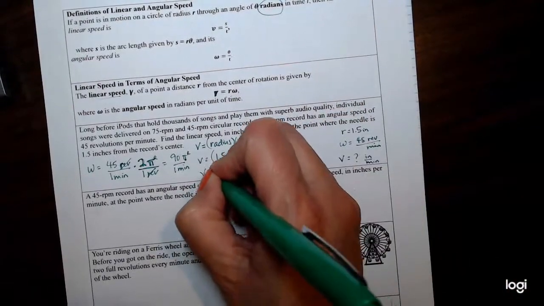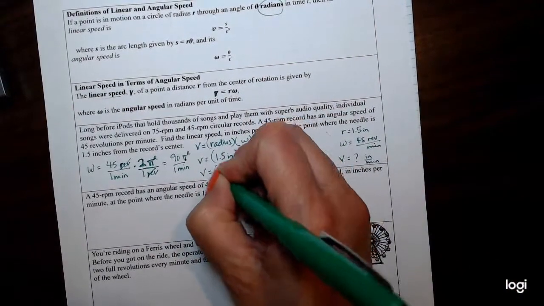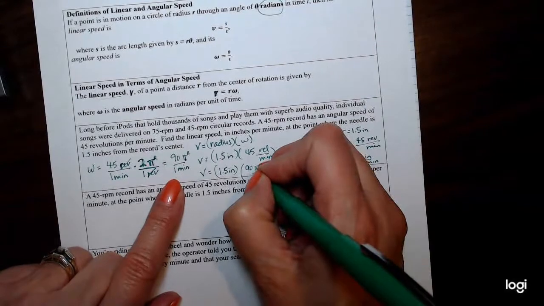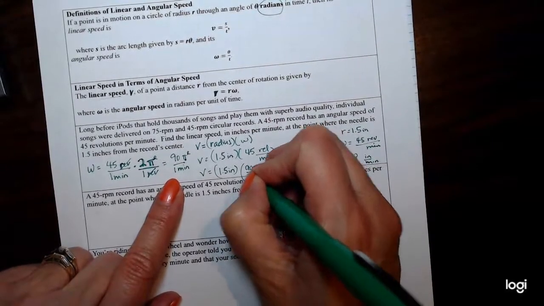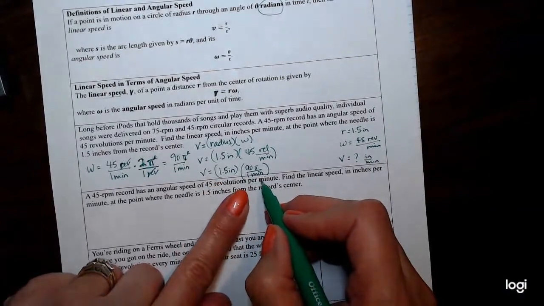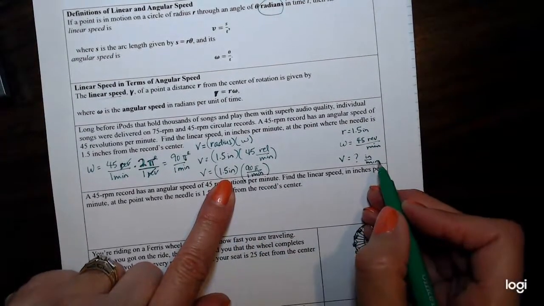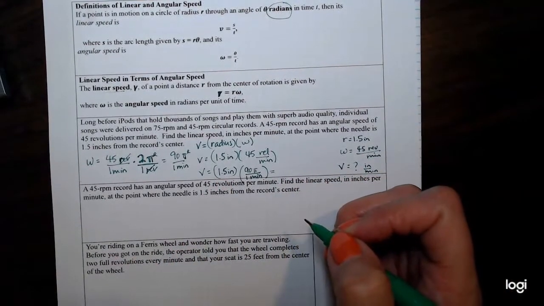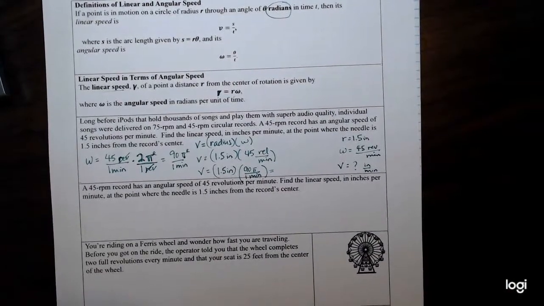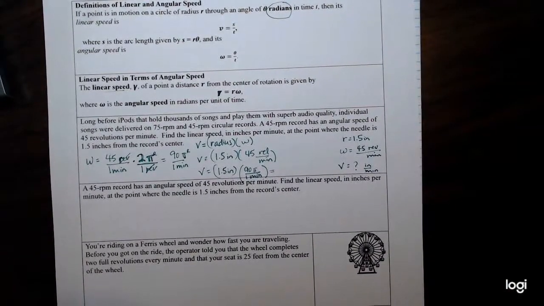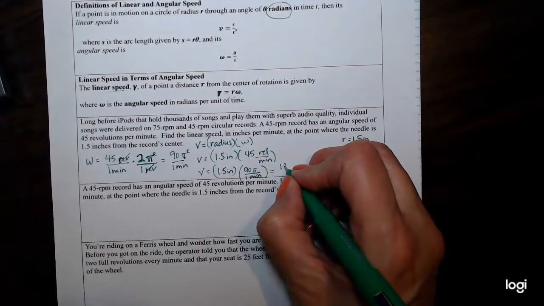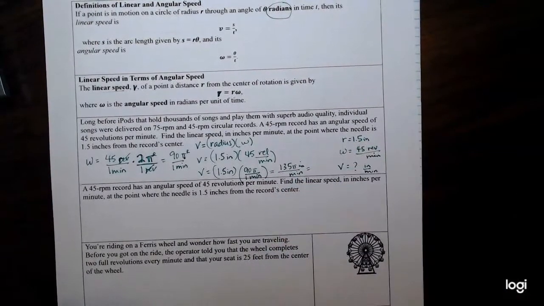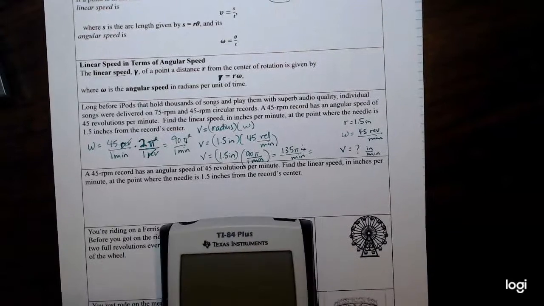So that's what I'm going to replace. My radius is staying the same. I'm replacing omega with 90 pi over 1 minute. And so when I multiply this up, I'm going to get inches per minute, and that was the units that I needed to find. So when I multiply 90 pi times 1.5, that's 135 pi inches per minute. And then to get a decimal, let's go plug that in.